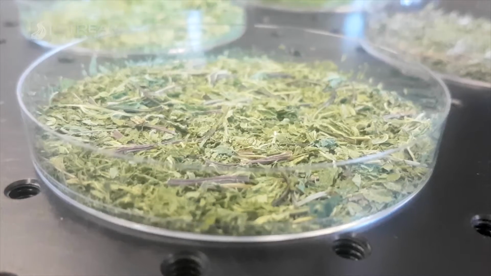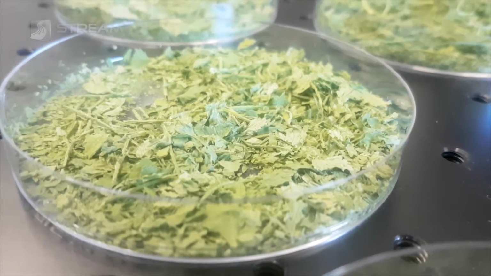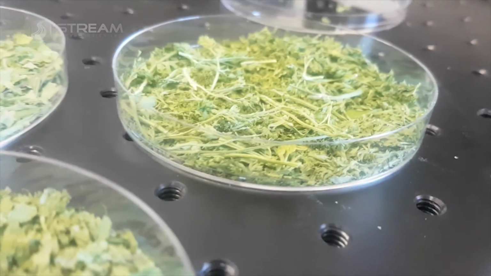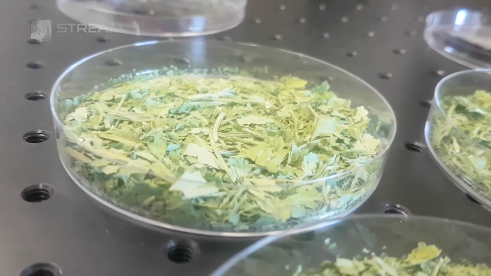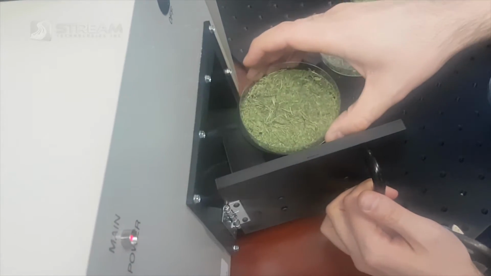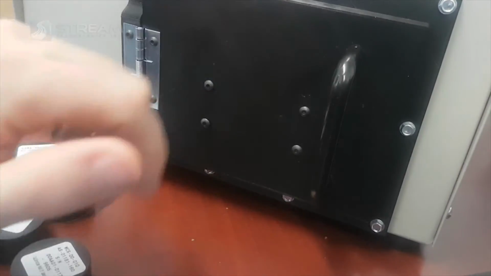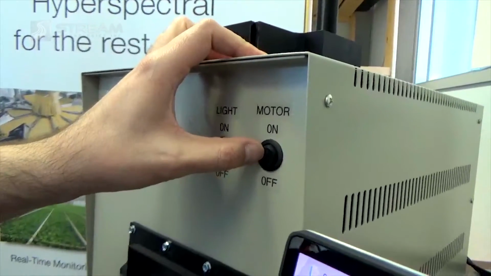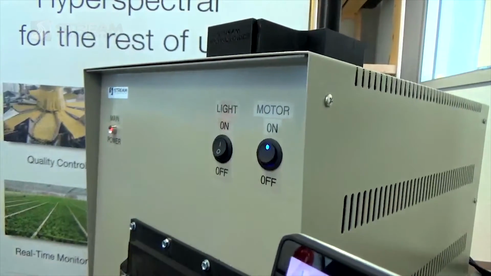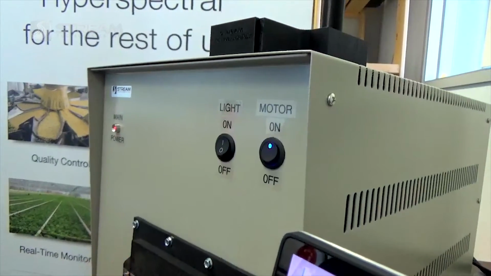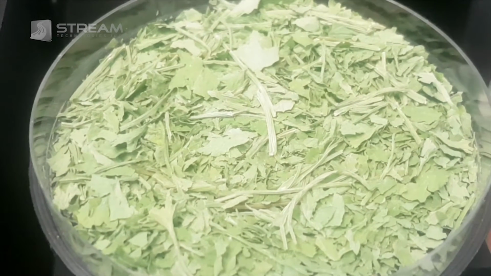So basically the LabFlow box is designed to accommodate a petri dish of this size. And the light and optical collection path are basically optimized to measure at this sort of sample height. There's a rotary platform here. We'll just set the petri dish onto there and put that back into the box. Next thing to do is to turn the motor on so that the sample starts spinning. That's this switch here. And you can see that the sample is very slowly rotating. It rotates at a rate of about 1 revolution per minute.